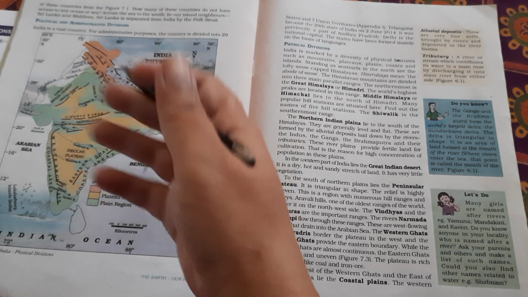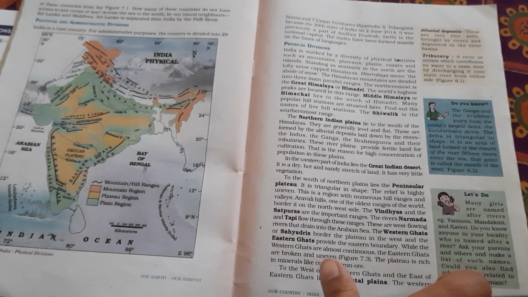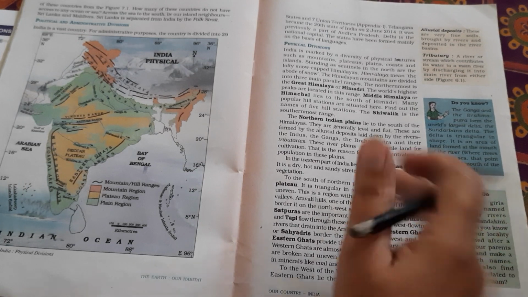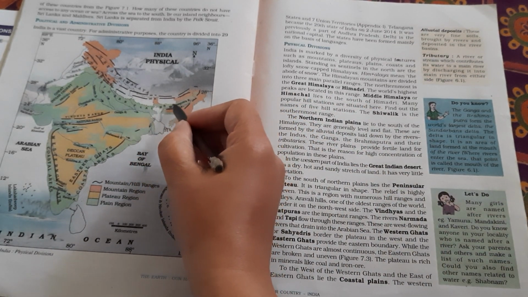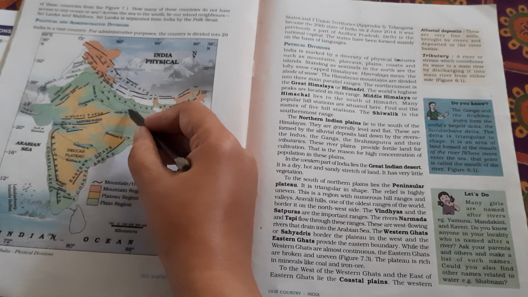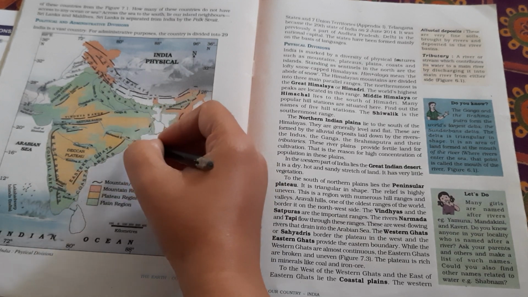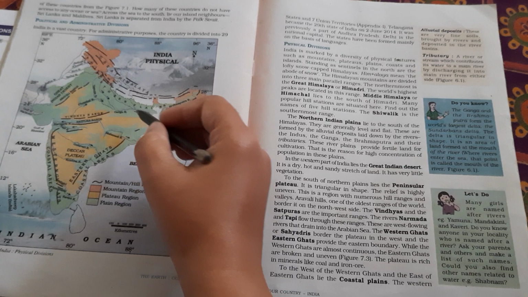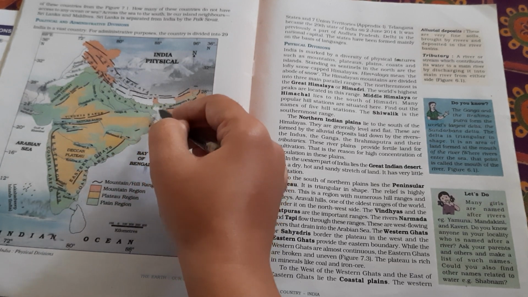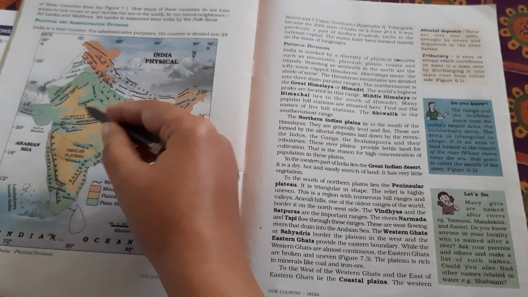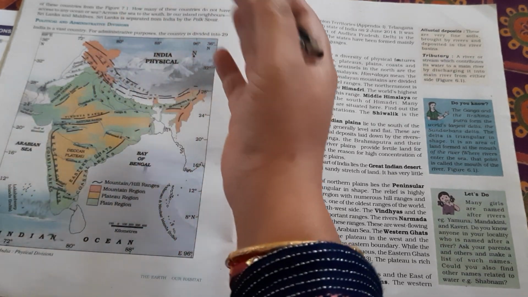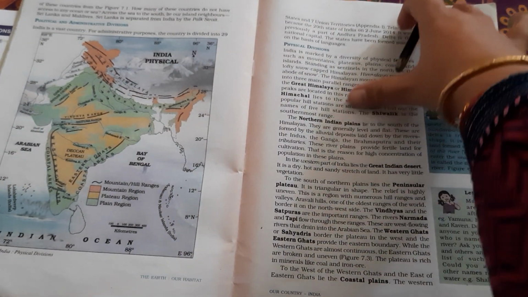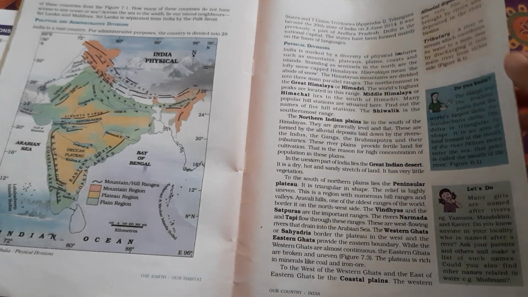It is a point which is worth remembering. See, Brahmaputra is coming, Ganga is coming, and the large area covered by them is also a relatively very fertile stretch of land.